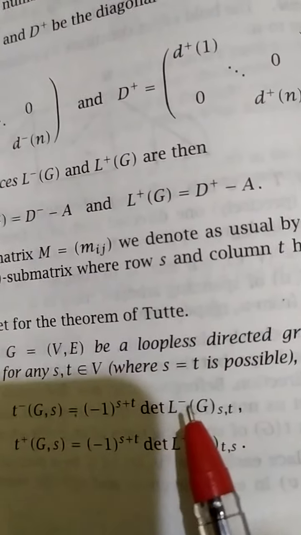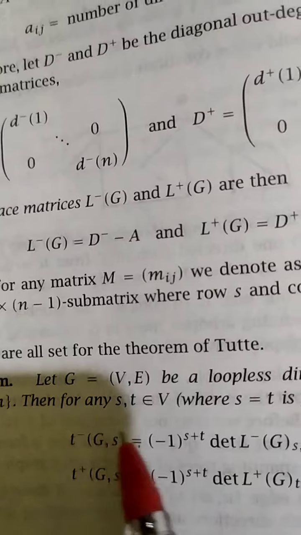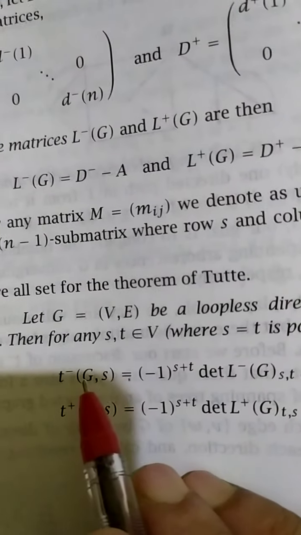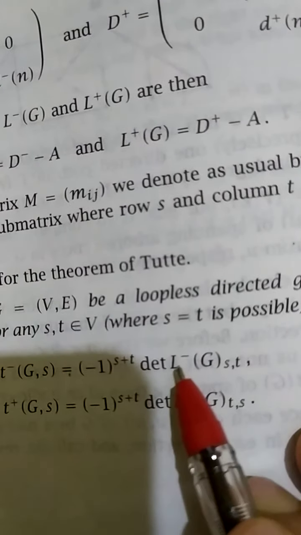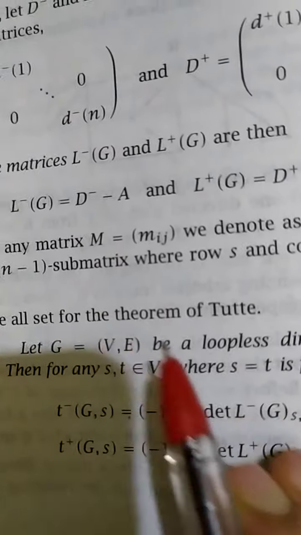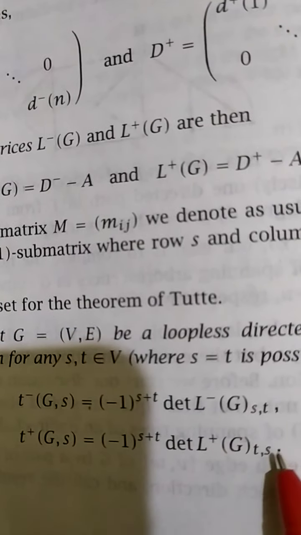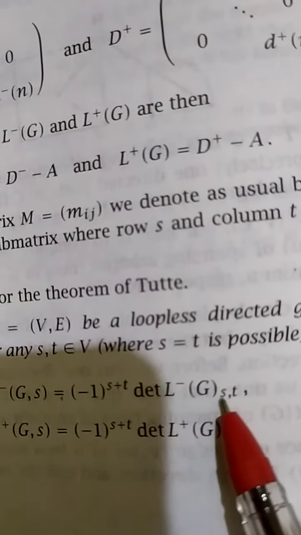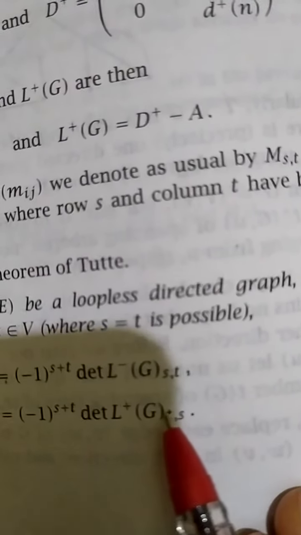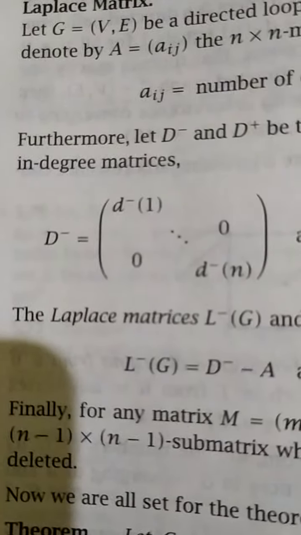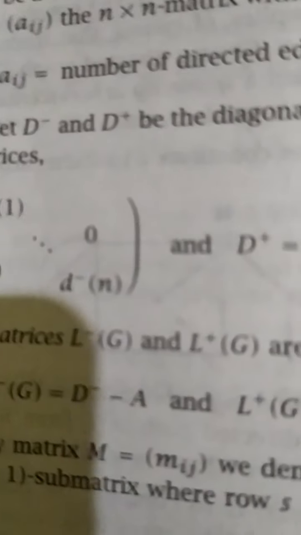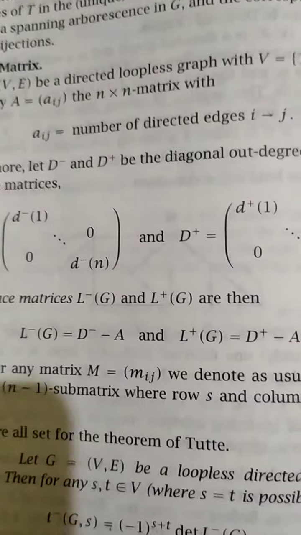So these are the relations between spanning arborescences converging to s and spanning arborescences diverging from s in terms of the Laplace matrices. The out degree Laplace matrix and the in degree Laplace matrix, after deleting the s row and t column, here the t row and s column. You can verify this theorem with the help of an example. So this is the statement, and you just verify this theorem with the help of this type of example. Verification is needed. Okay, thank you.